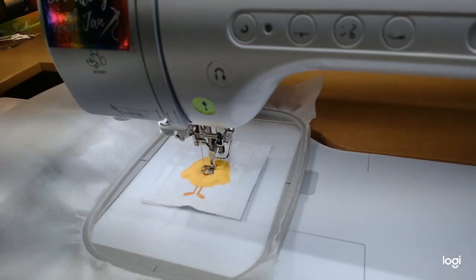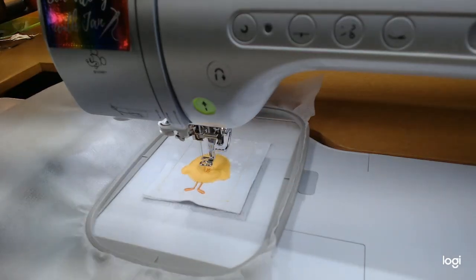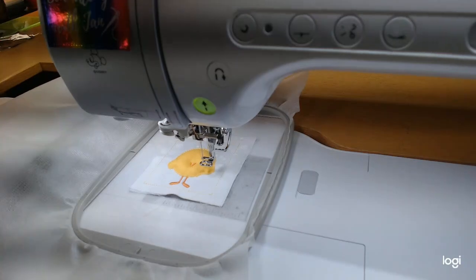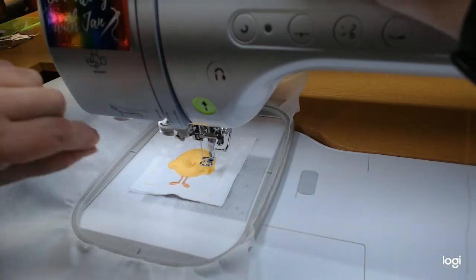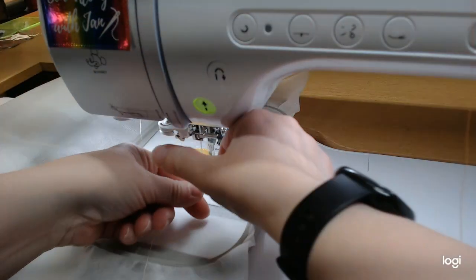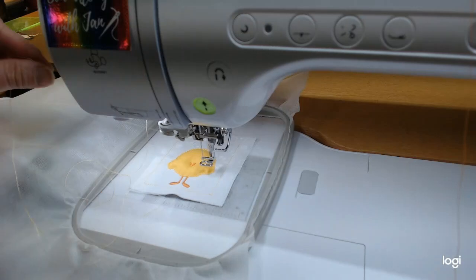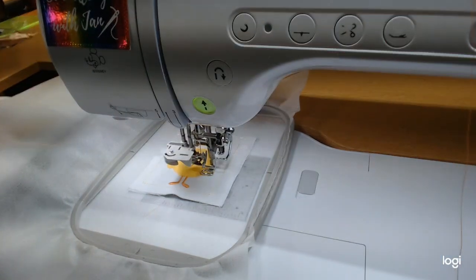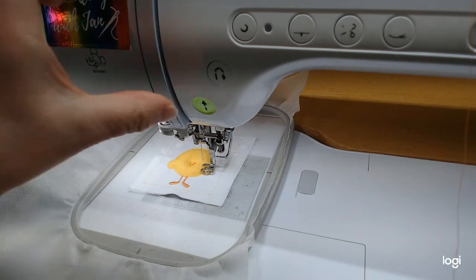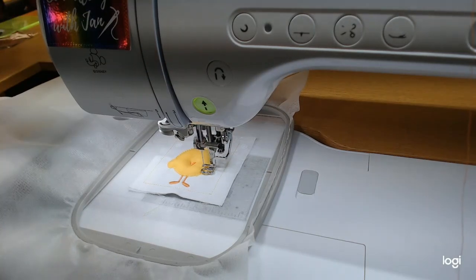Okay, so he's got some legs and a beak, and then I'm going to put my yellow back in to do the decorative stitch around the outside edge of the chick body. So then we're going to do that, and then I think he just has some little eyes. This is the last step of this. So let's get his decorative stitch going, and then we'll come back and do his little eyes.